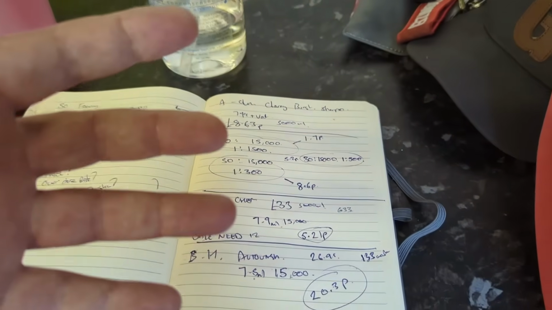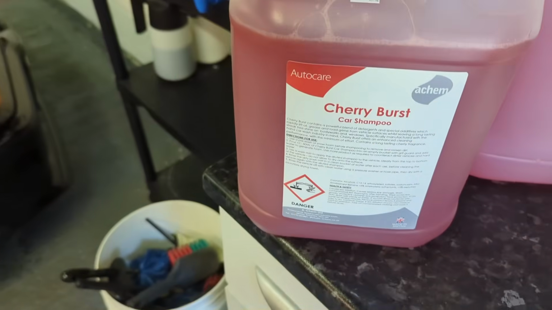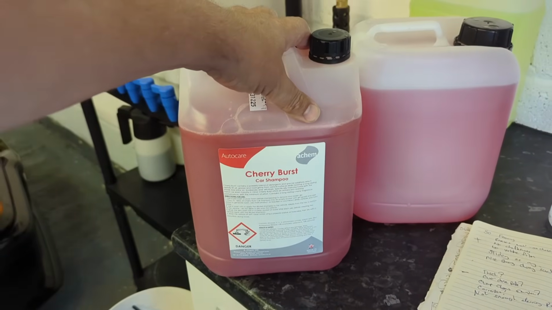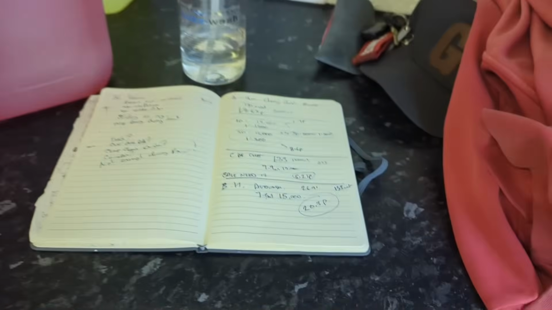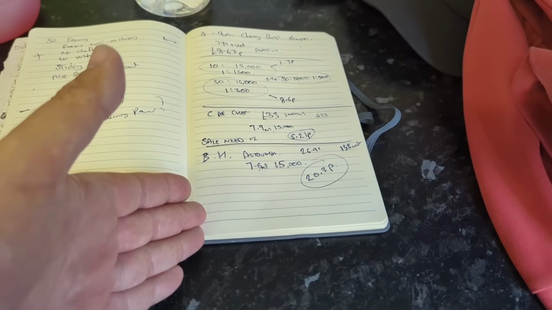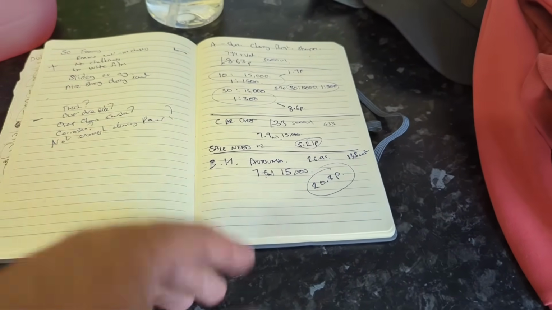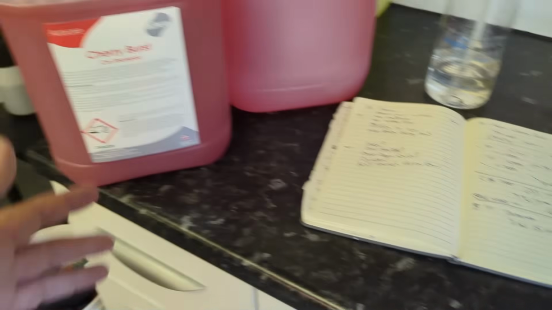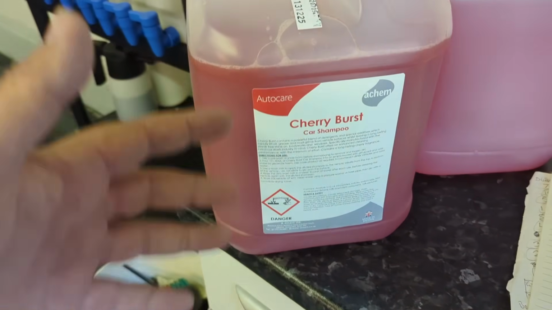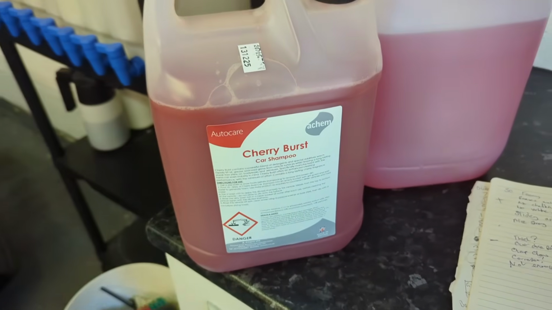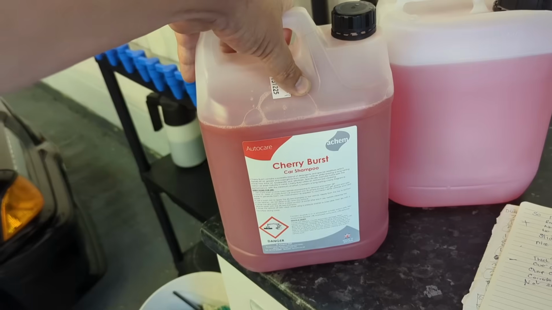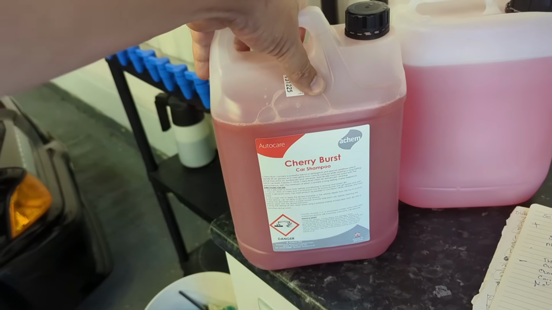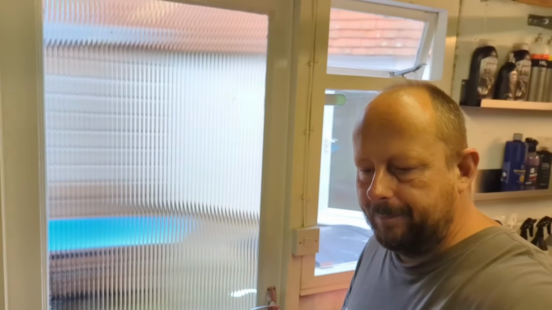So the point I'm getting with this shampoo here, this A-Chem Cherry Burst, is the price point is absolutely incredible. To go and buy it for £8.63 for 5 litres is incredible. We know there are detailing brands where the cost per wash goes up to like £2.50. It could cost you like 20 quid for 500 ml of shampoo that isn't even as concentrated as this. So this is really hacking your way to probably the cheapest price you're ever going to get for an automotive shampoo. So there's our opening gambit on all of that.